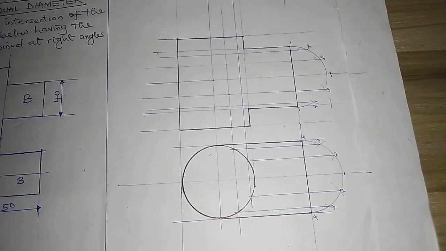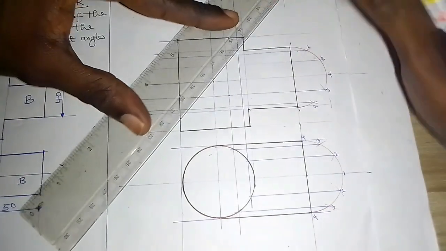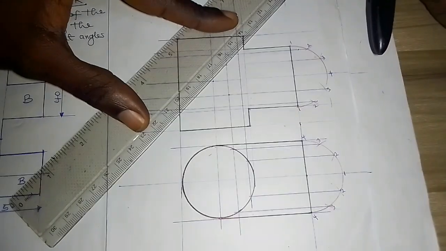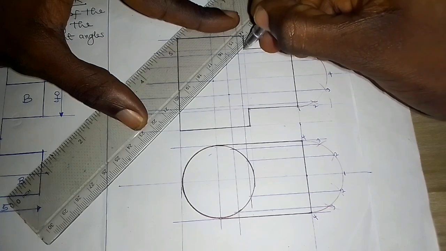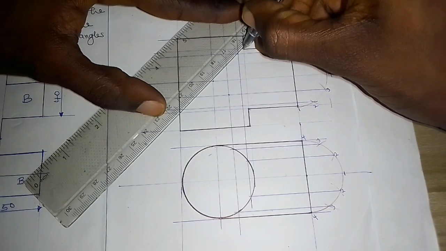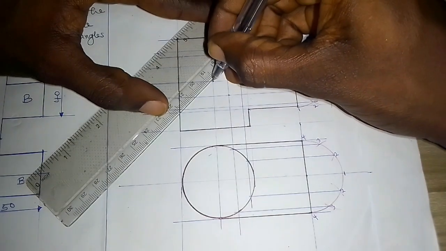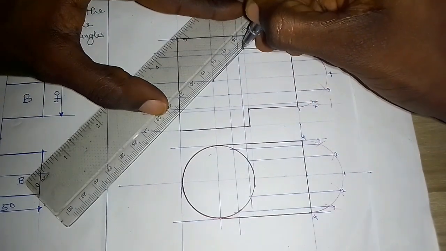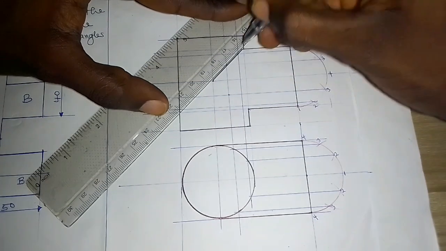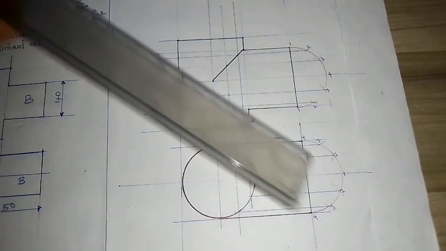Finally, we are going to be connecting these points together. Not a curved line, but it's going to be a straight line. Okay, then we connect this as well.